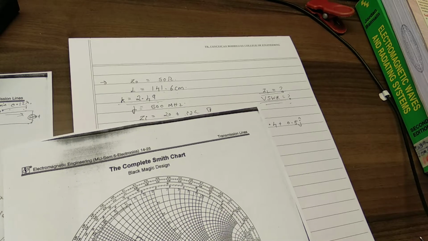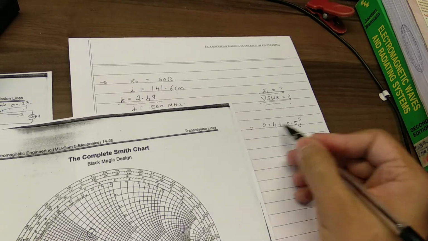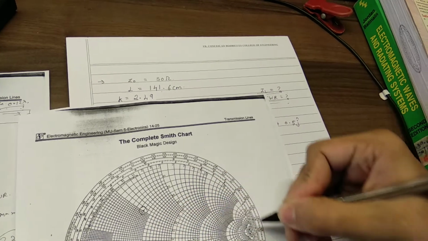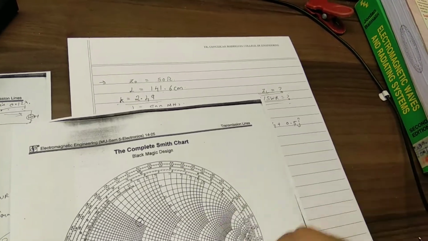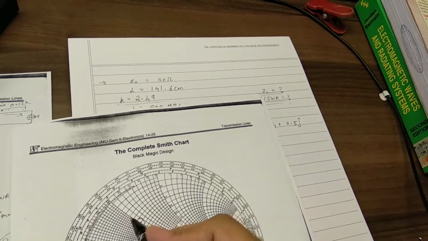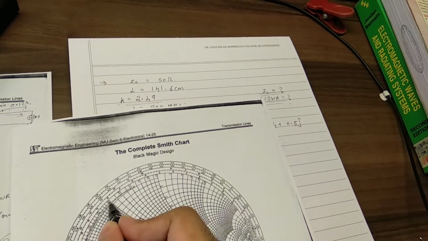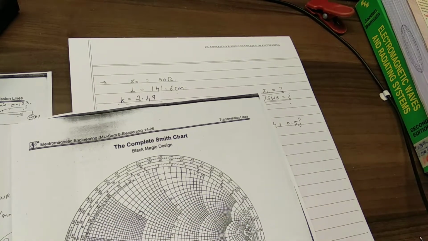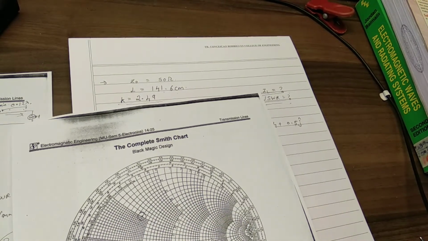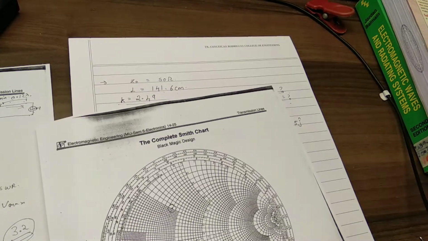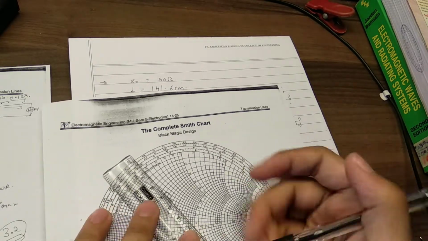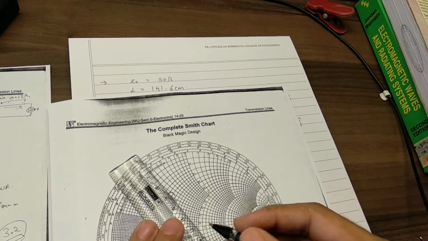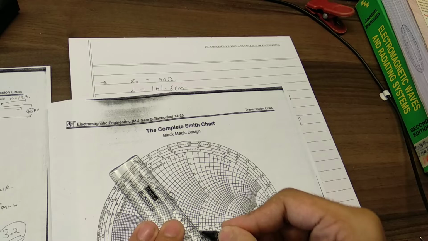Okay, let's just confirm it again. It is 0.4 plus 0.5. So this is 0.4, the bigger circle, and the 0.5 lines, so I can read it from here. This is 0.5, so I connect it over here. Now the next step is we connect it with the center of the circle. So now I extend the line from this.